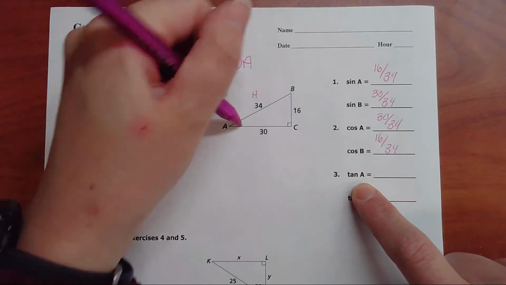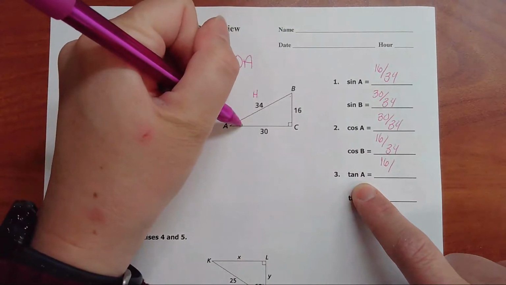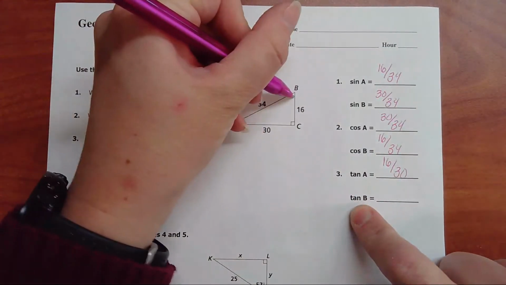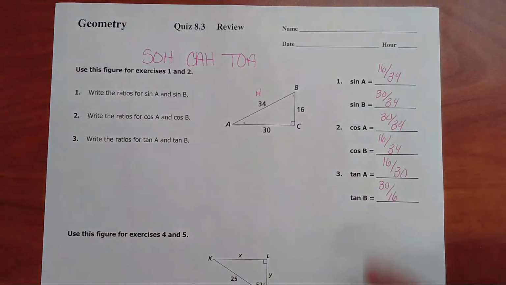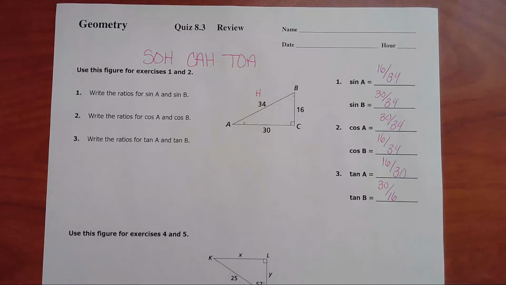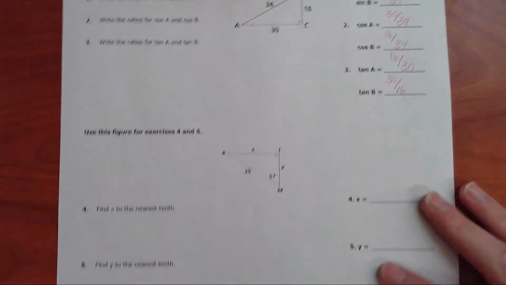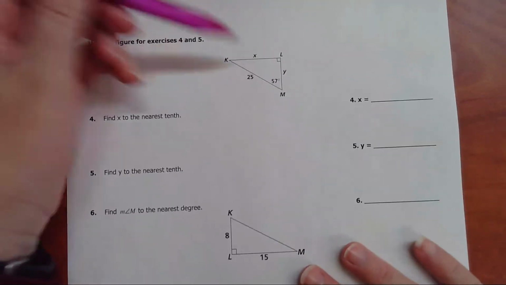And then tangent is opposite over adjacent. So from A, the opposite side is 16 over the adjacent side is 30. And then tangent of B, opposite 30 over adjacent 16. So that's all I'm looking for in 1, 2, and 3. Don't overthink them.